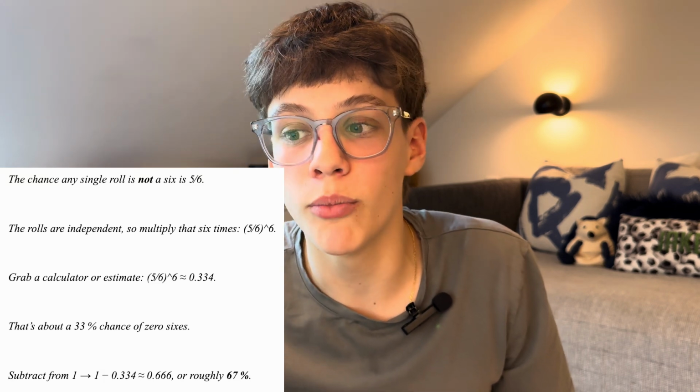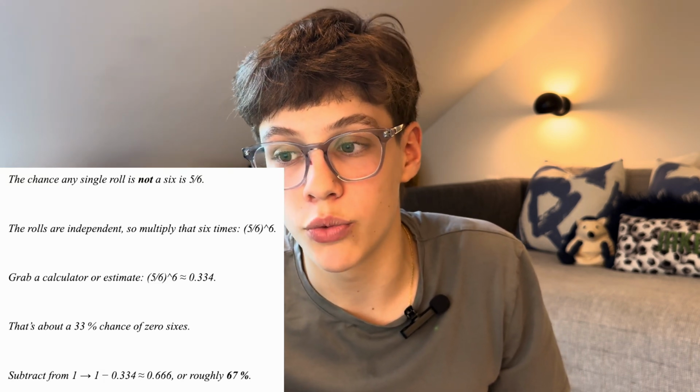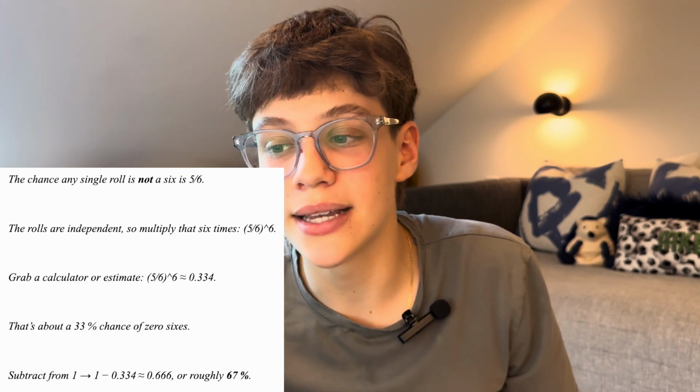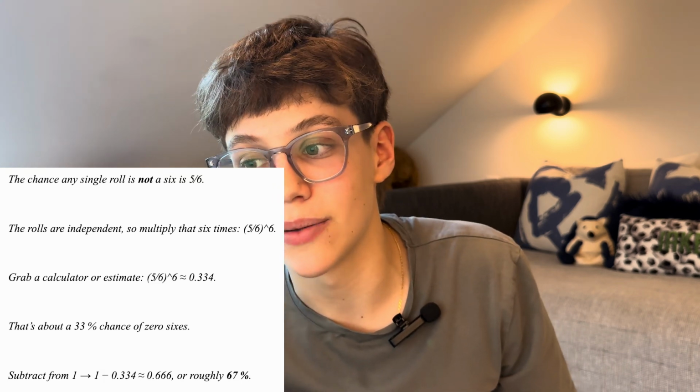Now subtract this from 1, which is 1 minus 0.334, and that equals 0.66, or roughly 67%. So 2/3 of the time, you'll spot at least 1 six in 6 rolls.